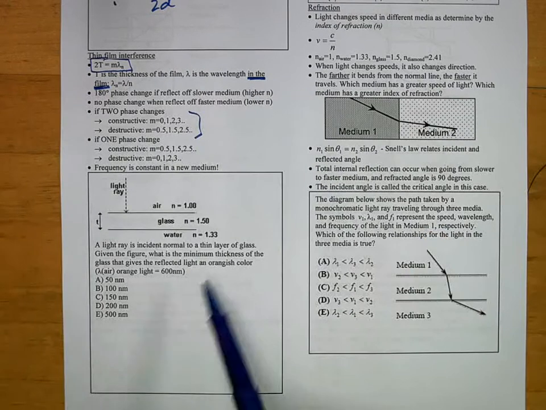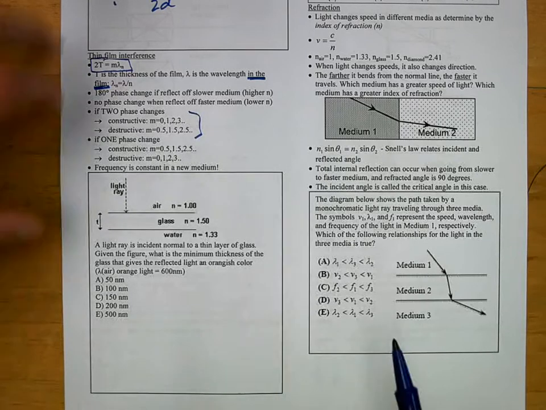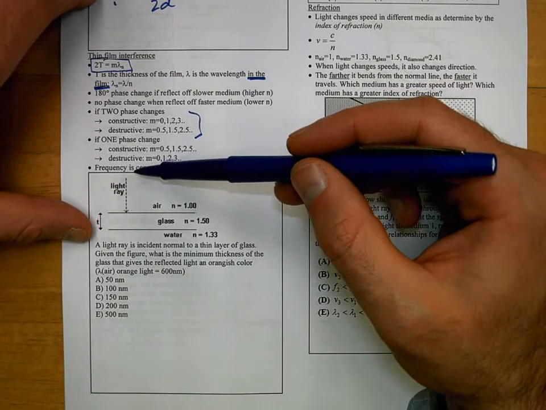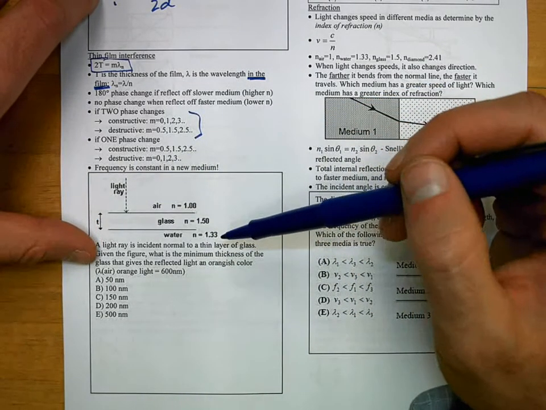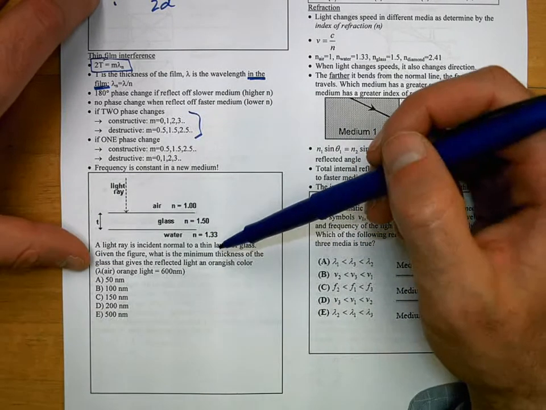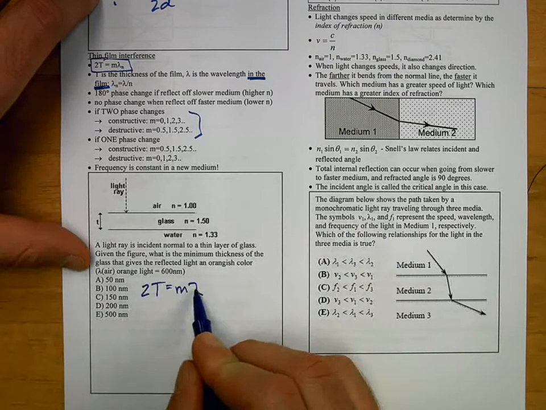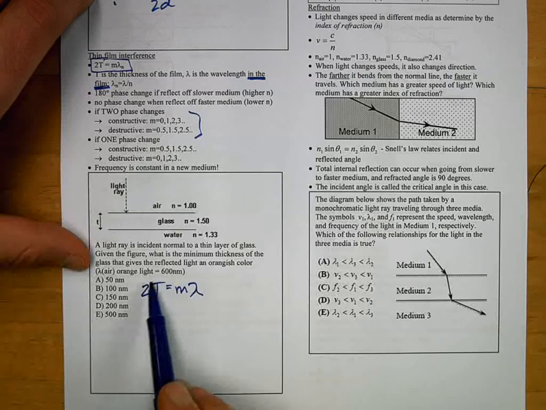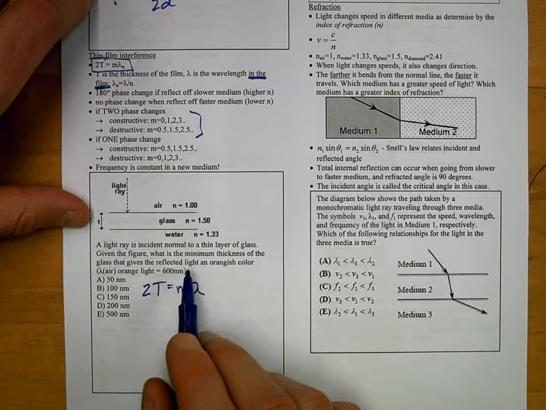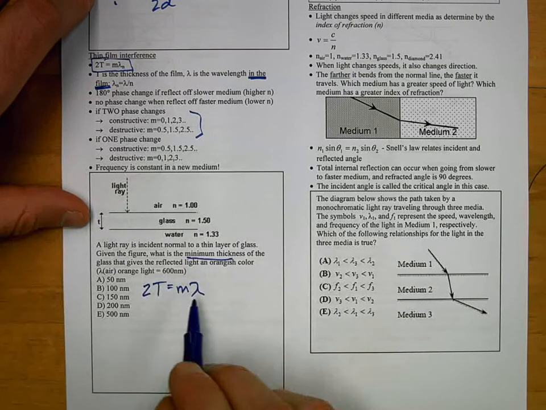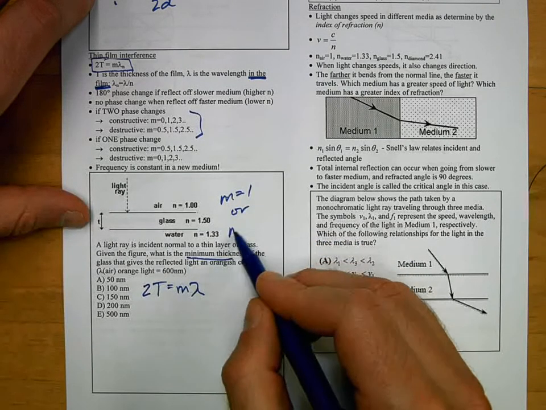Okay, try this thin film problem. Pause your video now. You should have attempted this problem. A light ray is incident, normal to a thin layer of glass. Given the figure, what is the minimum thickness of the glass that gives the reflected light an orangish color? Okay, so we're going to use our 2t equals m lambda equation. 2t is called the path difference. Here, since it said minimum thickness, I'm either going to be using m equals 1 or m equals 0.5.